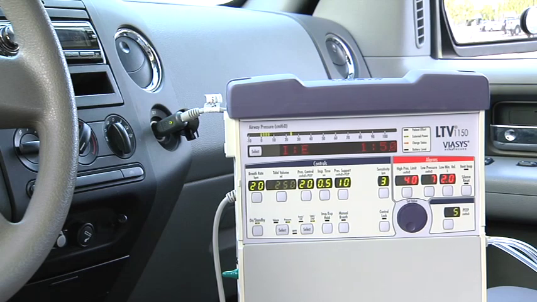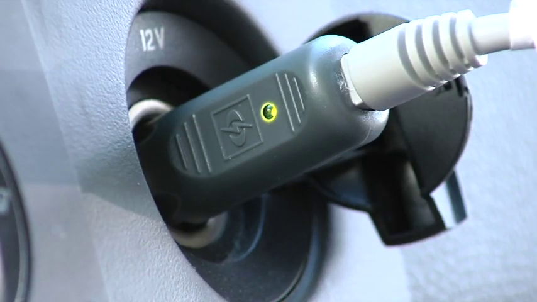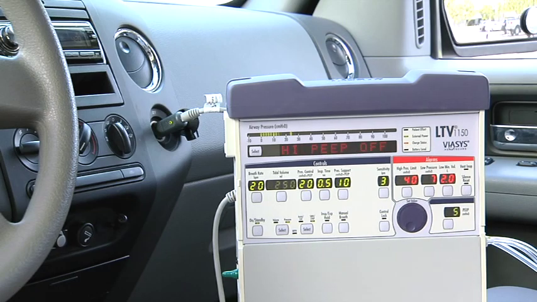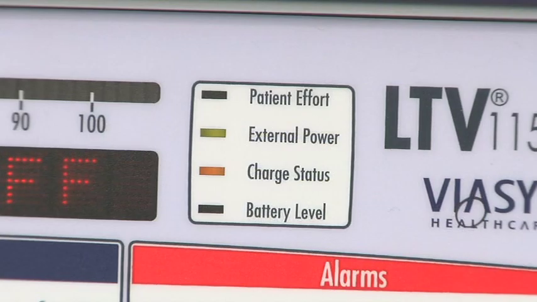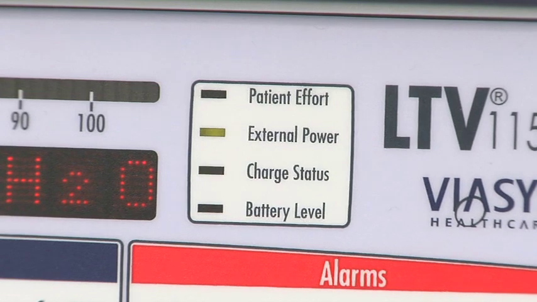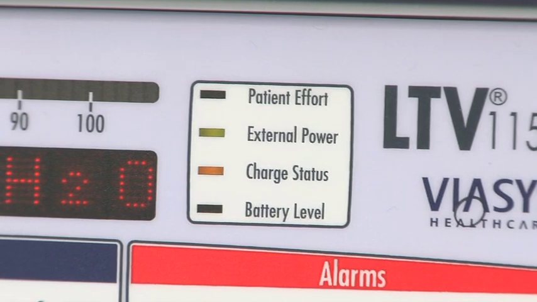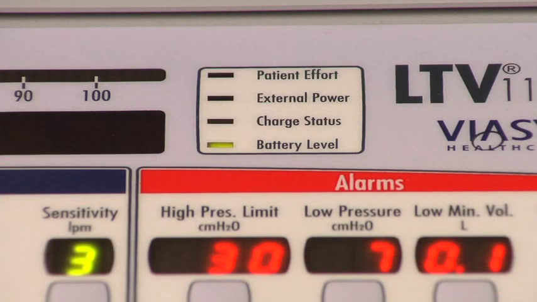In some automobiles, the power outlet only operates when the vehicle is running. When operating on the automobile power adapter with the vehicle turned off, verify which power source the ventilator is using by checking the external power and battery level LEDs on the ventilator. If the external power status LED shows green or amber, the ventilator is operating from the automobile power adapter. If the external power LED is off and the battery level LED is lit, the ventilator is operating from its internal battery.